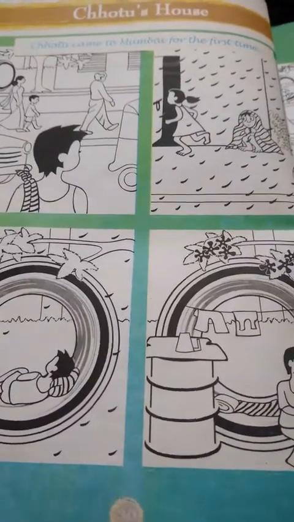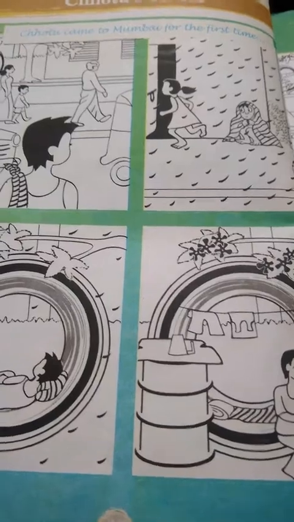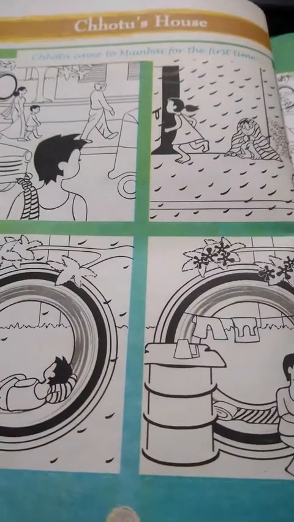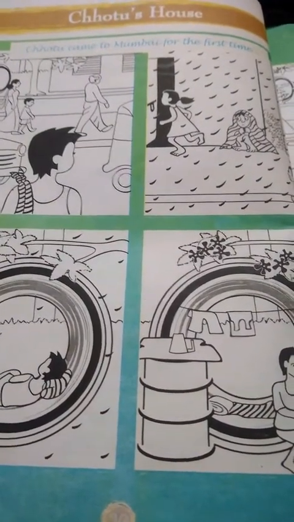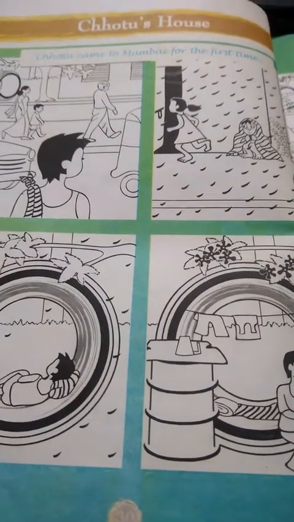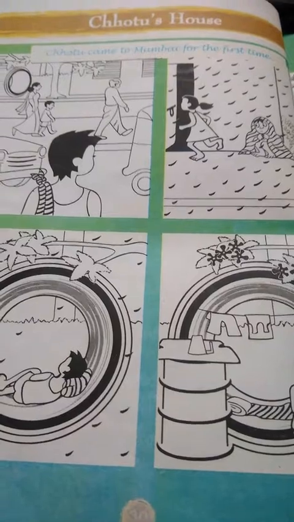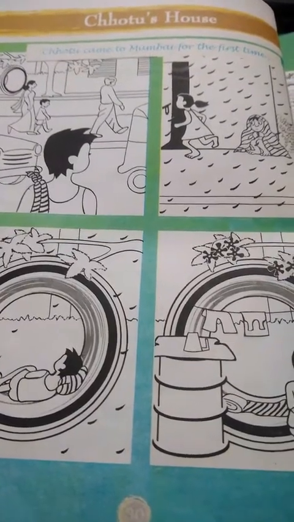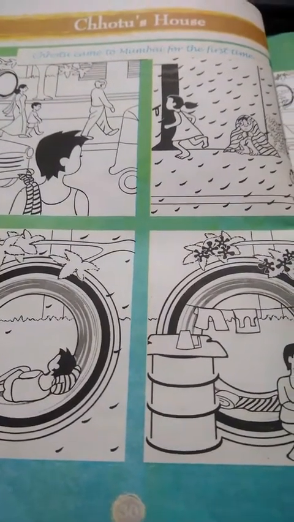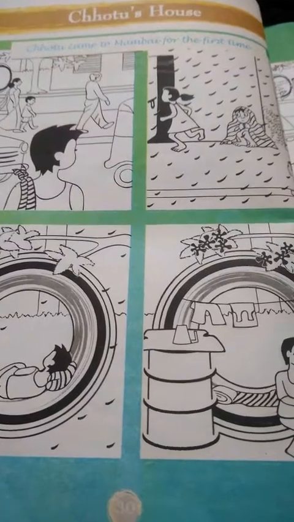Difference between home and house. A house is just a place for people to live. It becomes a home when all the family members live together, love each other and help each other.